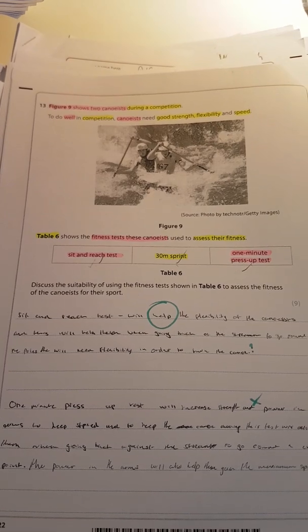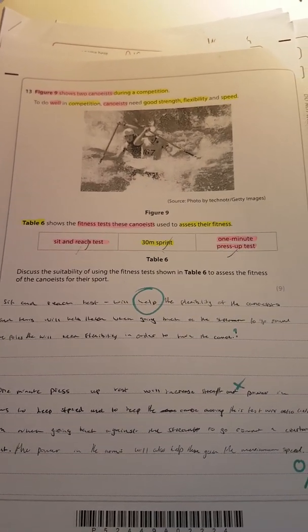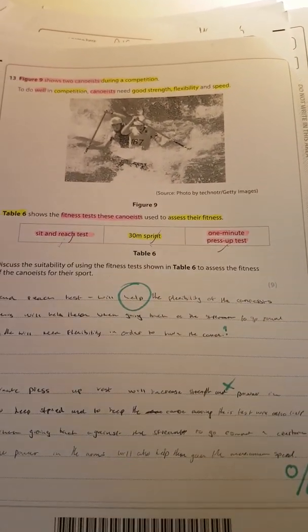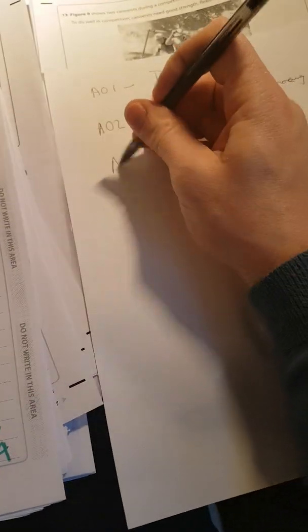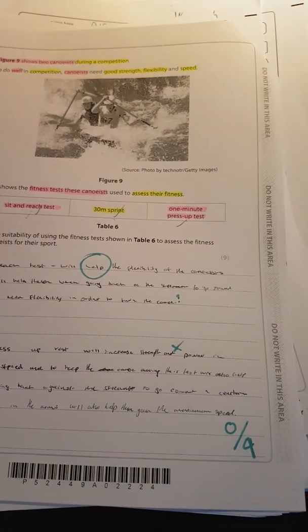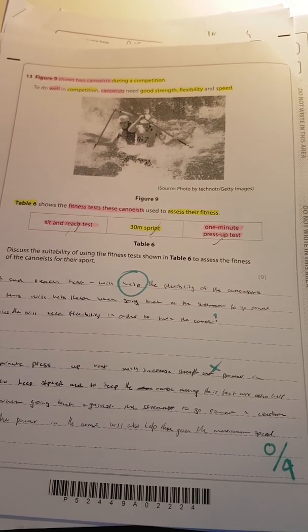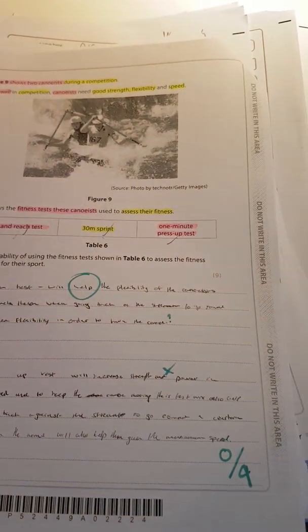Some of the tests, because it does ask you in this question, the question asks you to discuss the suitability of using fitness tests. Some of you got some fantastic answers here in the fact that 30-meter sprint test, yeah, a canoeist needs speed, but managed to do the discussion bit. All right, managed to evaluate how important speed is to a canoeist. Some people were fantastic. They said that speed's really, really important. However, the 30-meter sprint test measures the speed of the legs, which is not used. All right, so that was fantastic that people managed to do that.